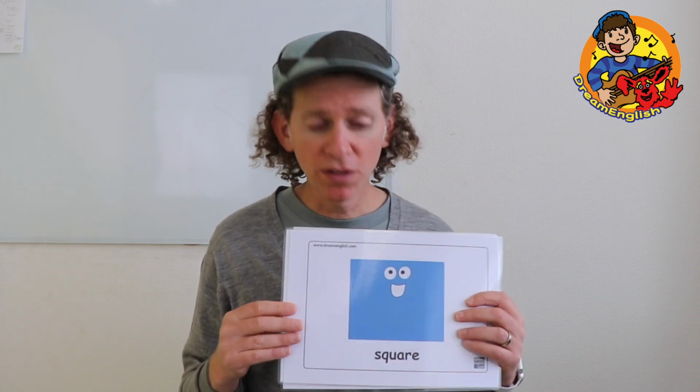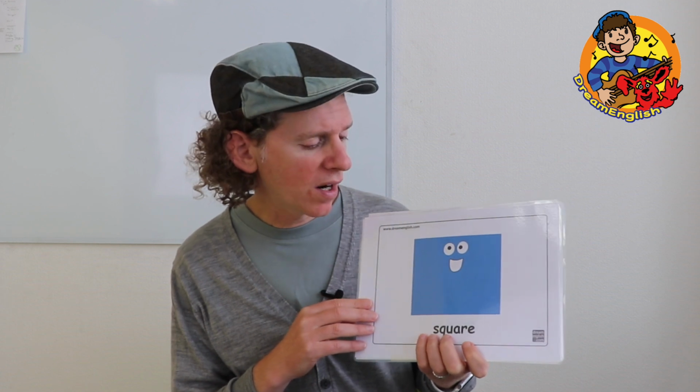Now, if it's the first week of teaching the topic, you might just teach the vocabulary word depending on the level of your students, but you could also teach it's a square. Right? It's a square. And the question, what shape is it? It's a square. Okay?